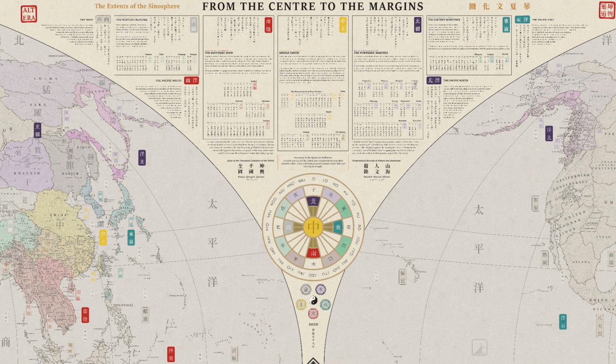So here you have a new map to show me. A new map. This map is from a different perspective. The title is called From the Center to the Margins, the Extents of the Sinosphere.